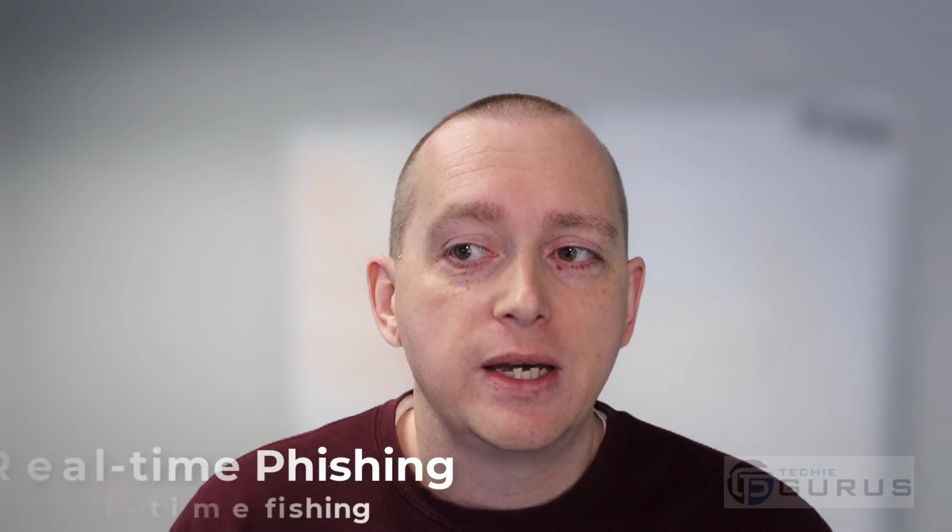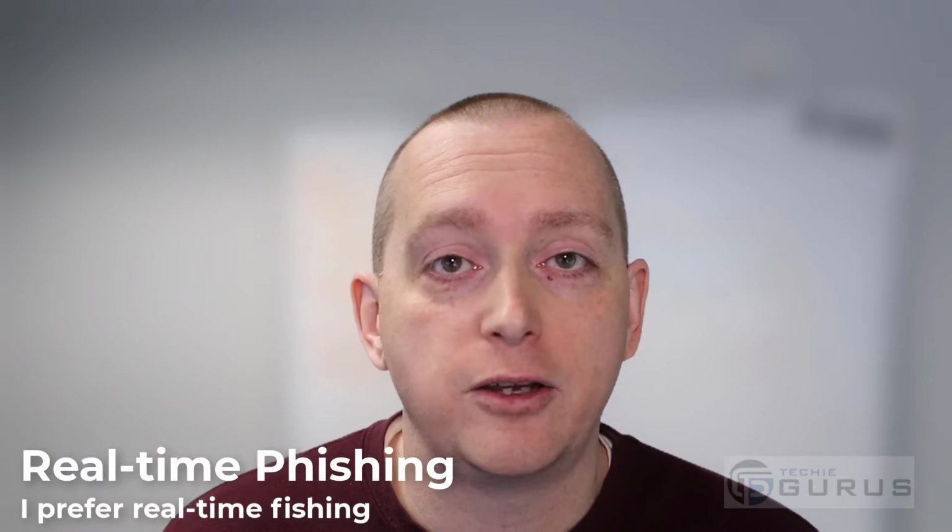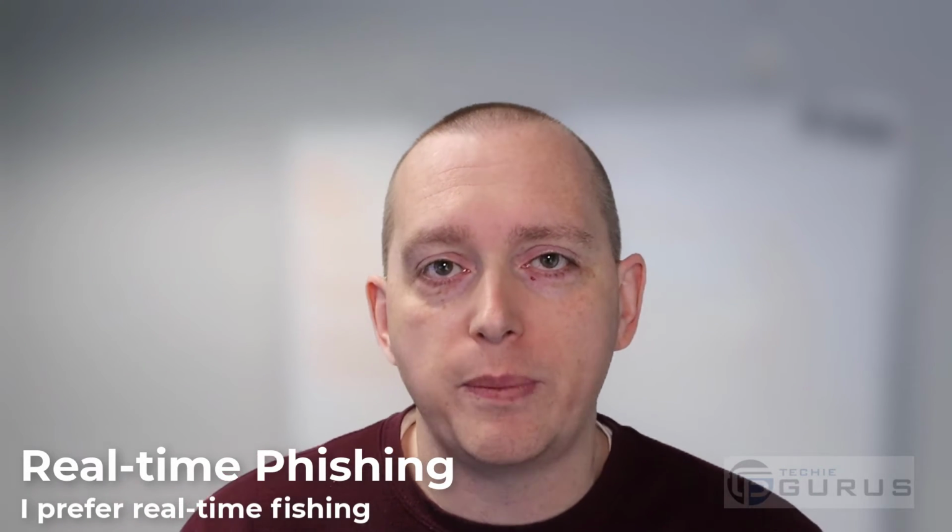So let's go over two techniques where an attacker can bypass that MFA. First off is going to be real-time phishing. What they're going to do is set up a website that looks exactly like your banking site. This is really used for banking because the shelf life for an authentication cookie with a bank is really short, so they need it in real time.